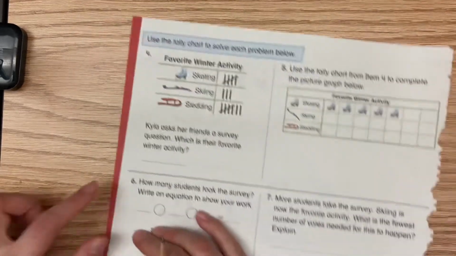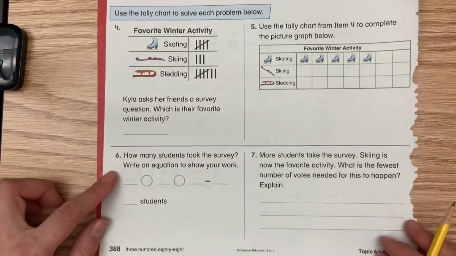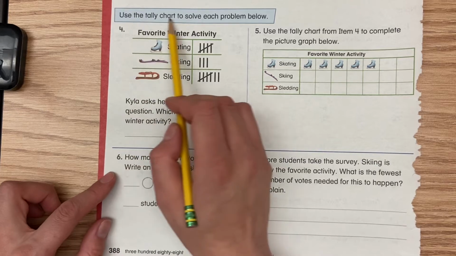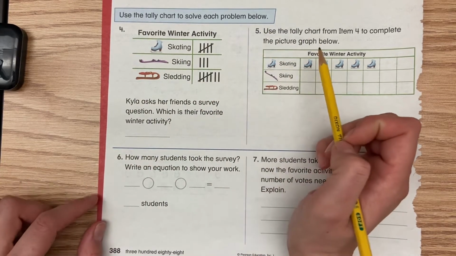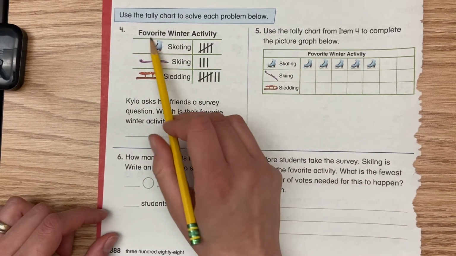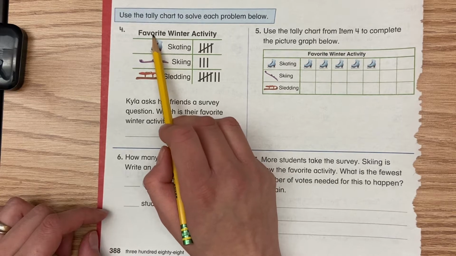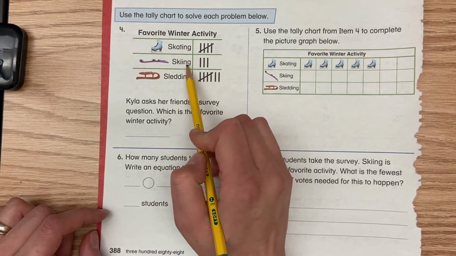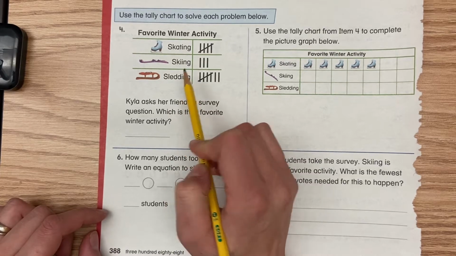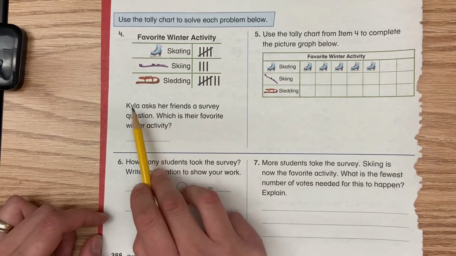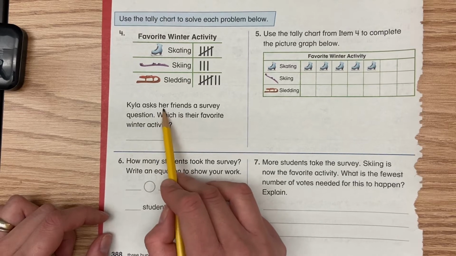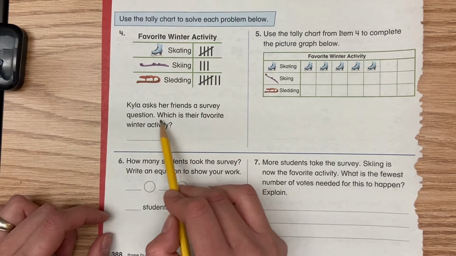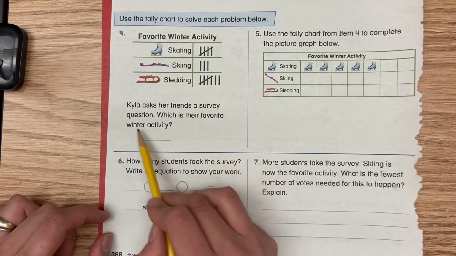Let's turn to the next page, page 388. Use the tally chart to solve each problem below. They asked several people about their favorite winter activity. They had to choose between skating, skiing, and sledding. Kyla asks her friends a survey question. Which is their favorite winter activity?